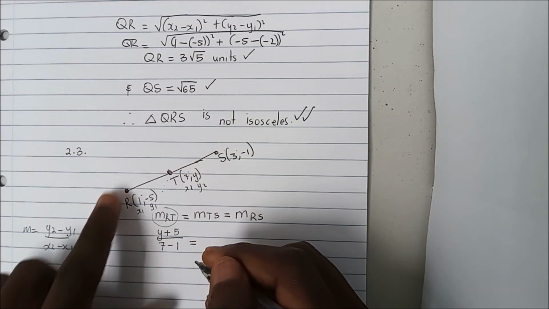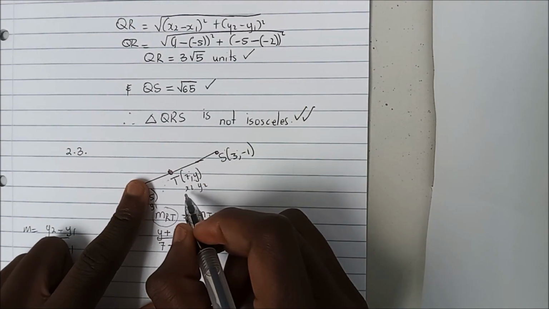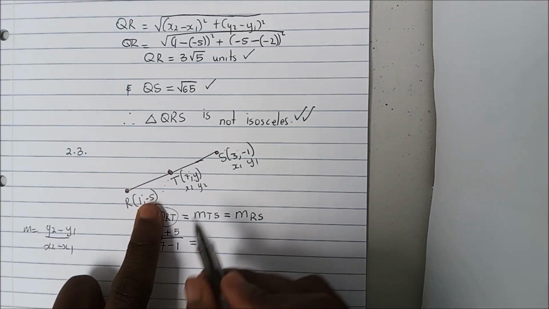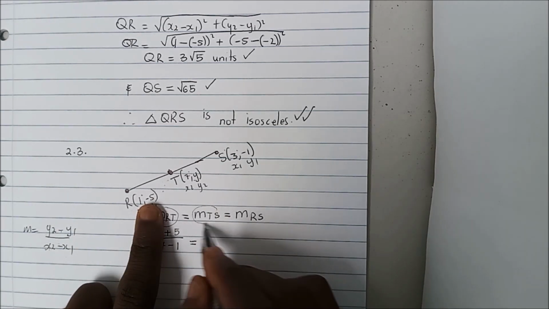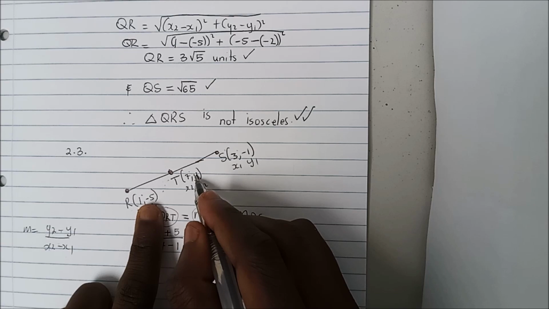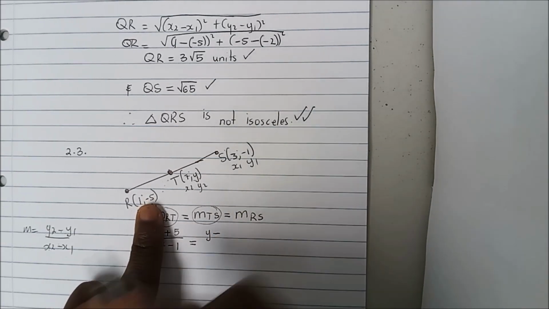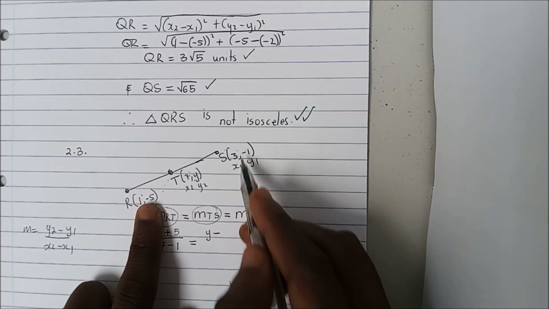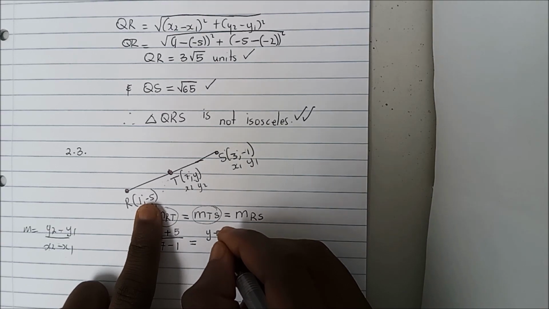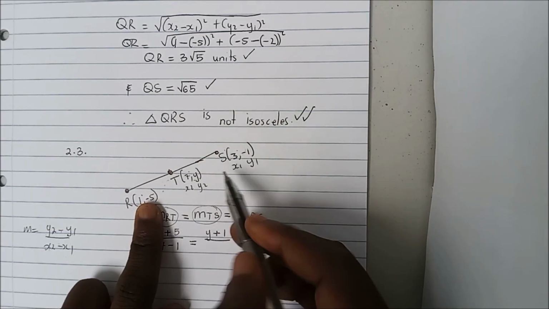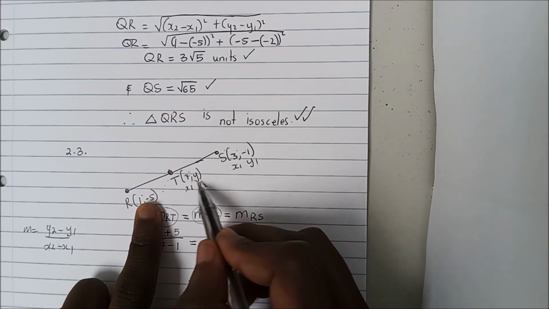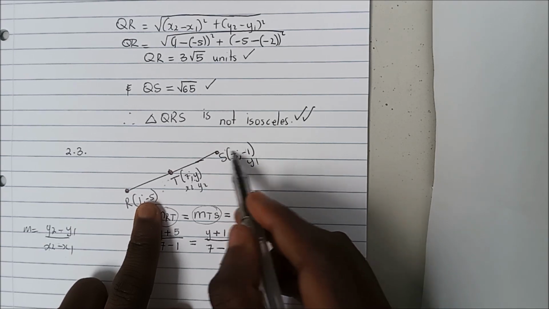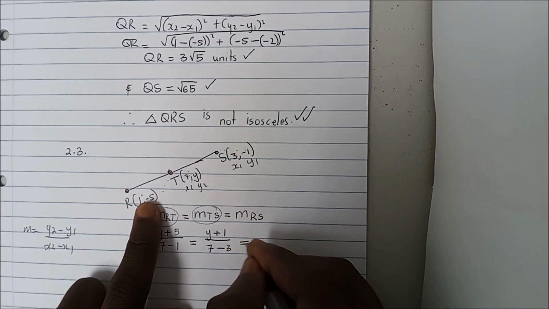Then we go to the next one, which is TS. Since we have x2, y2, that one can be x1, y1. We are calculating the gradient. So what is our y2? Our y2 is y. So we will have y minus, and then what is our y1? Our y1 is -1. So this negative and this negative make a positive. So we have plus 1 over. And then what is our x2? Our x2 is 7 minus, and then what is our x1? Obviously that's 3.